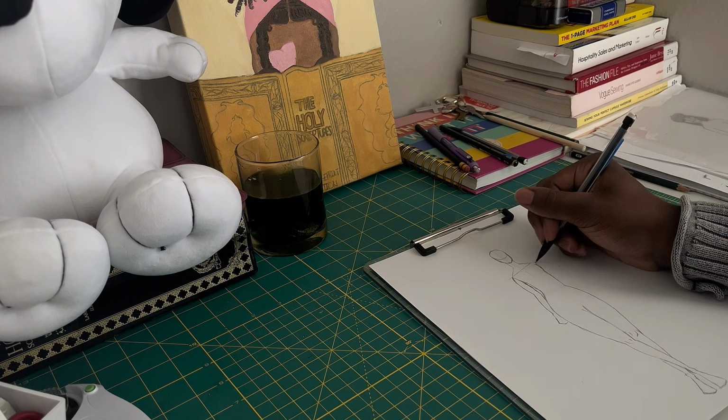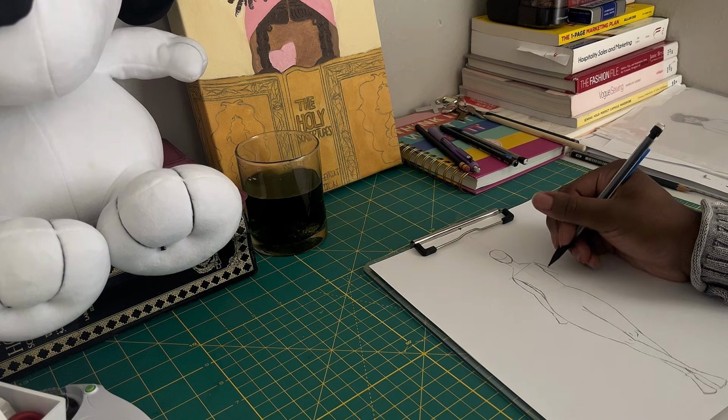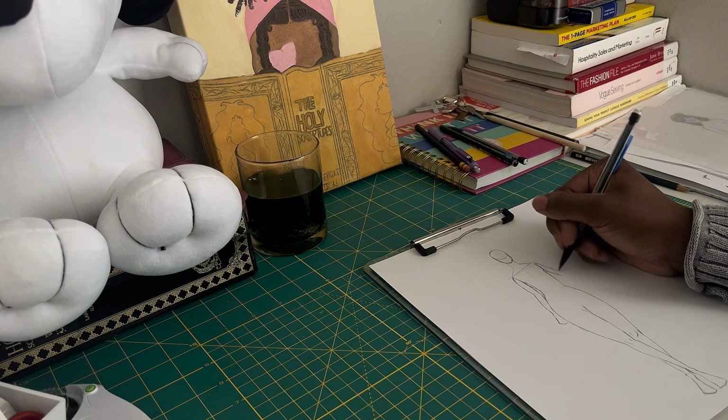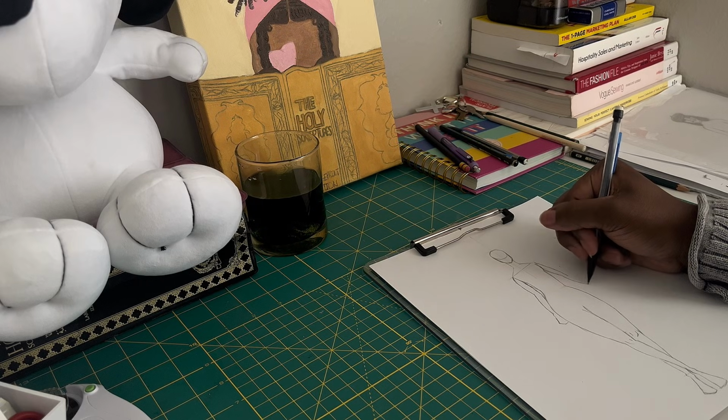And I'm gonna show you my sketches. Oh my gosh. And as you see me sketch, you'll see the figure come to life. And then I'm gonna show you the designs I've already done.